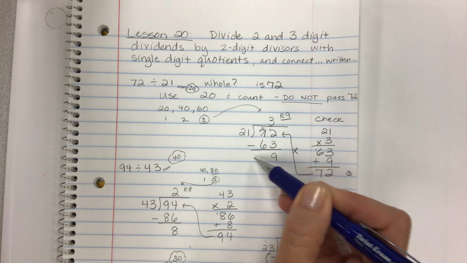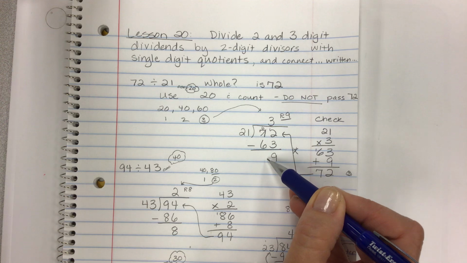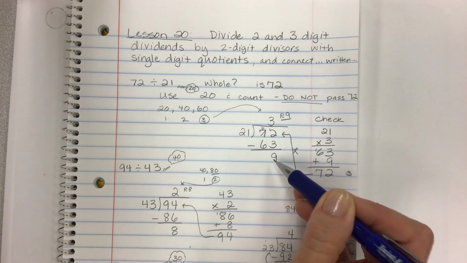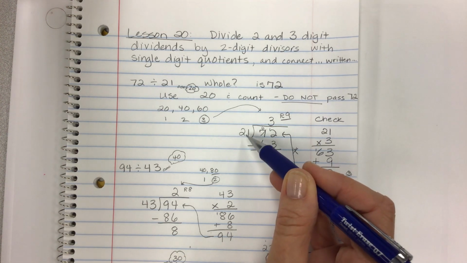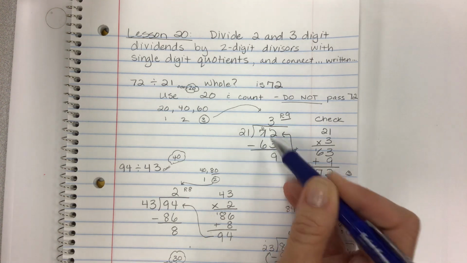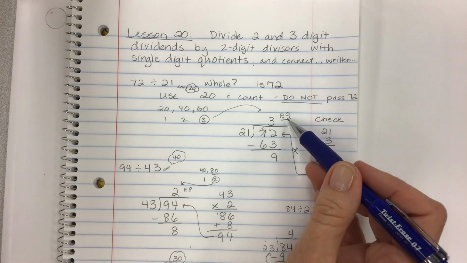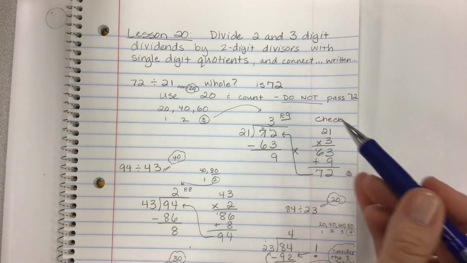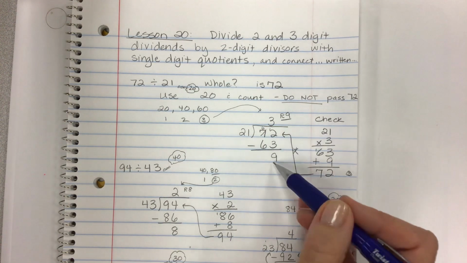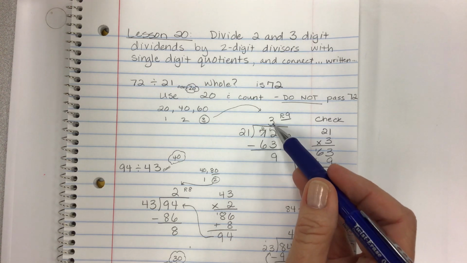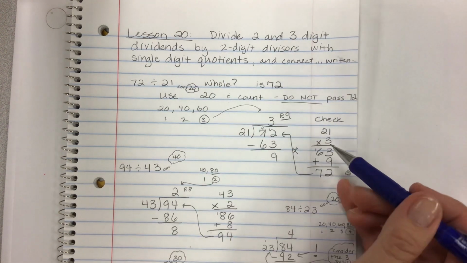Don't forget to compare. This is going to come in really important in a couple minutes. The compare step, your remainder must be less than 21, or whatever your divisor is. Otherwise, you could bump this up by a group. So the remainder is 9. And we're going to move right on to the check, because this is only going to be a single digit quotient like it says in our objective today.